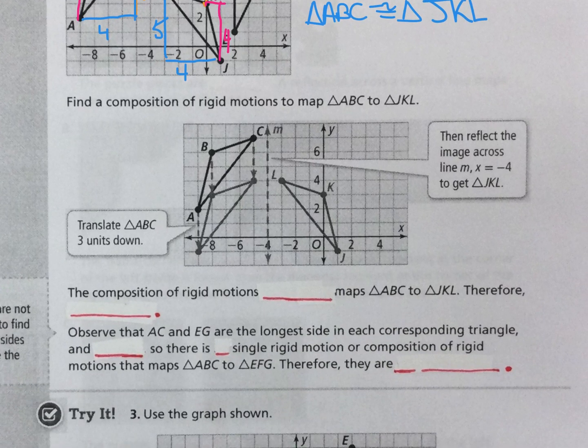Okay, and we find a composition of rigid motions. I would reflect first across this instead of what they did. I'd reflect here. So C would be here. B is 1, 2, 3, 4. A is 1, 2, 3, 4, 5. And then I would move it down 3 units. So it stays the same.